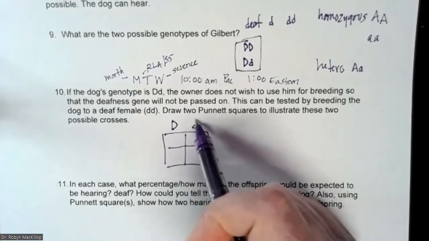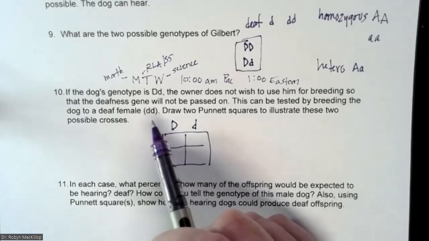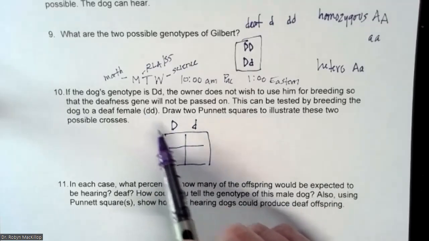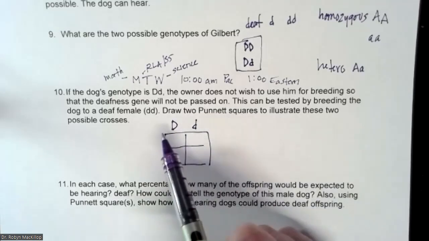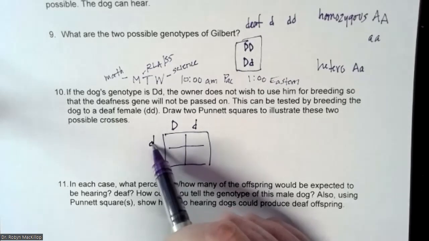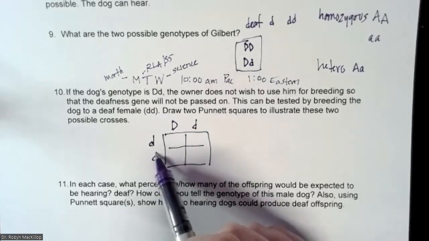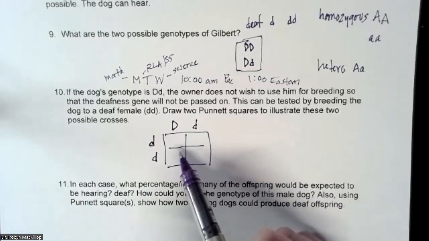So here is Gilbert. He doesn't want to breed him if he's got the deafness gene, and he does. This can be tested by breeding the dog with a deaf female. She's got double recessive. Draw two Punnett squares to illustrate these two possible crosses.